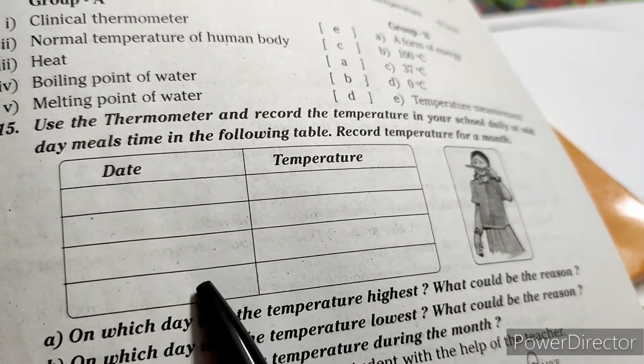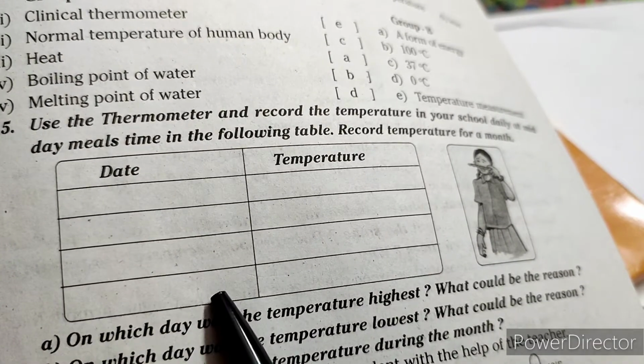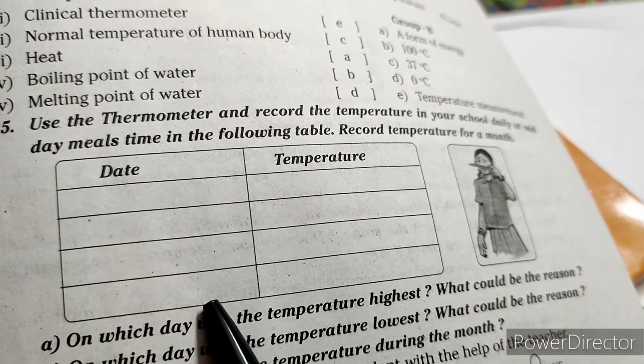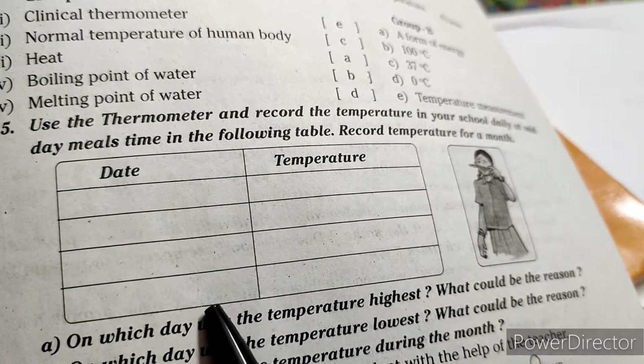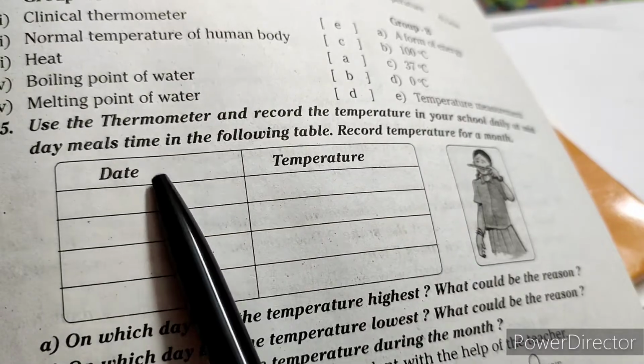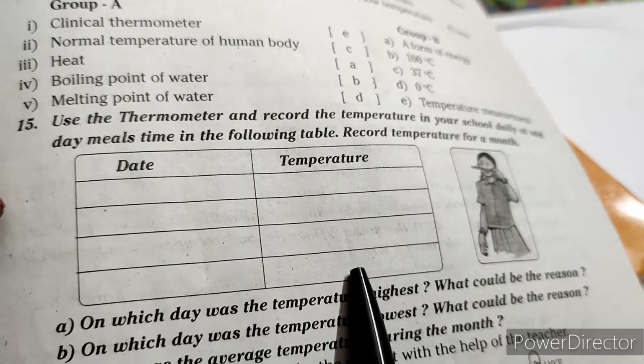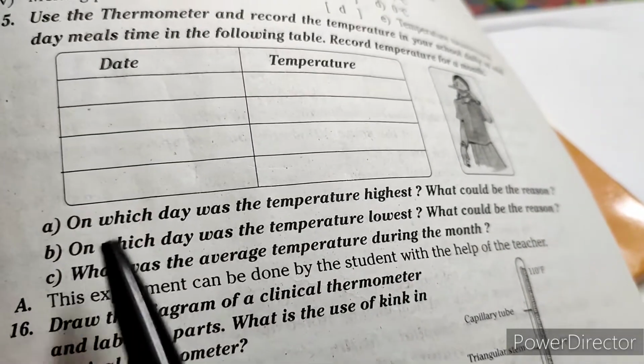So you have to record the temperatures in your school daily in the afternoon. That is midday meals time, meaning during the lunch time. You have to record the temperature for a month. You have to write the date and you have to write the temperature at that time. Next, you have to answer the following.